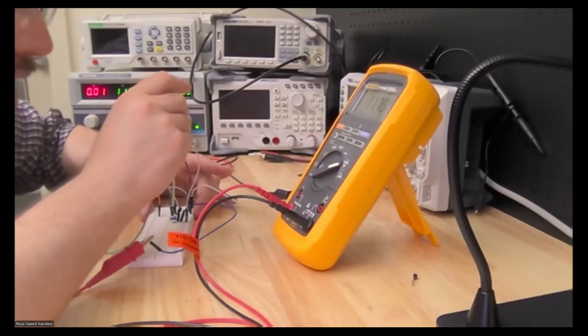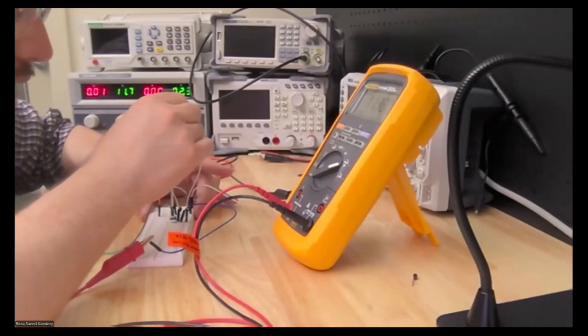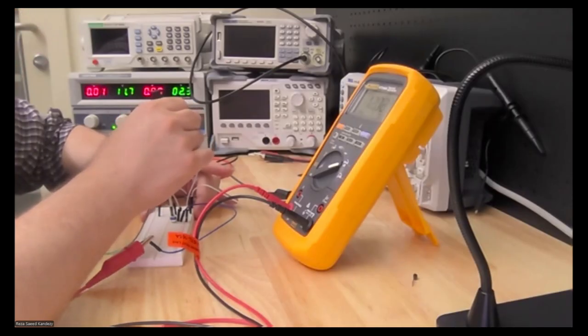Now, let me change that. If I go all the way in on my potentiometer, the current that I see is 11.1. Now, if I turn it down all the way to the other side, what I see is 11.9, let's say 12 milliamp.